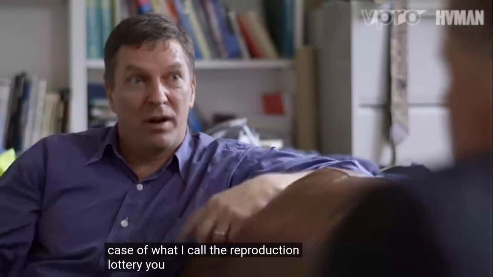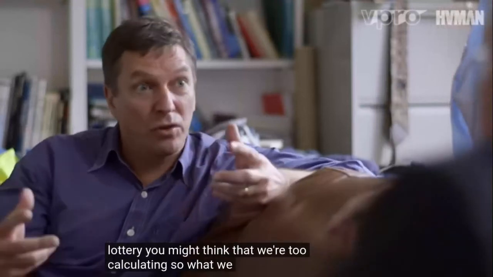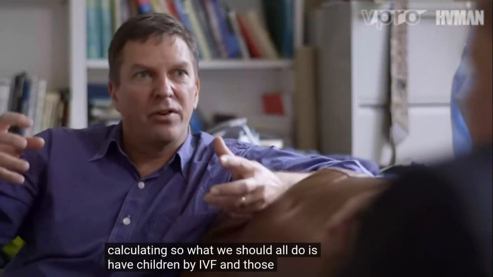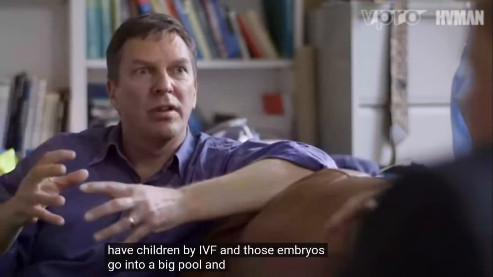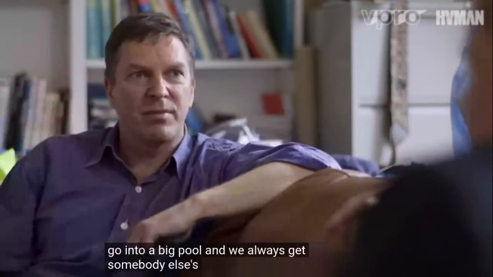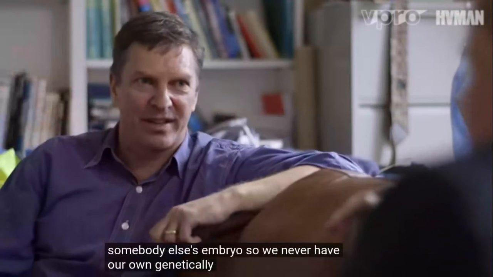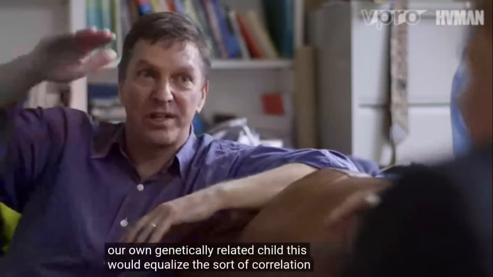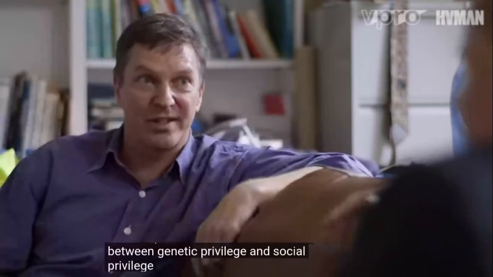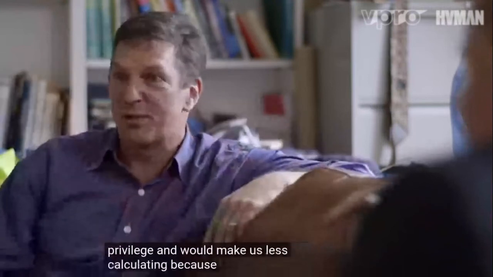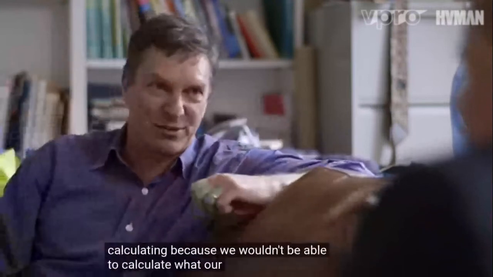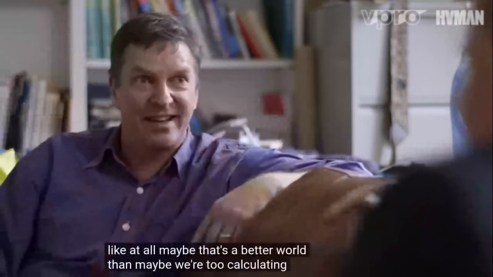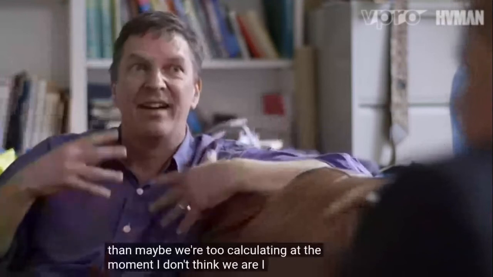I once had this case of what I call the reproduction lottery. You might think that we're too calculating. So what we should all do is have children by IVF. And those embryos go into a big pool. And we always get somebody else's embryo. So we never have our own genetically related child. This would equalise the correlation between genetic privilege and social privilege, and would make us less calculating because we wouldn't be able to calculate what our children were going to be like at all. Maybe that's a better world, maybe we're too calculating at the moment.